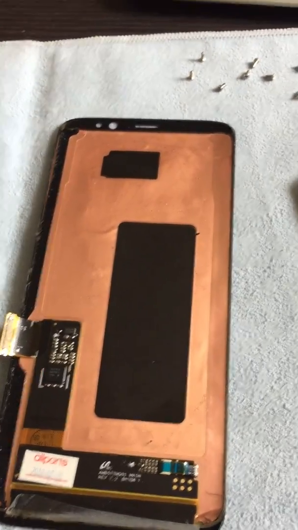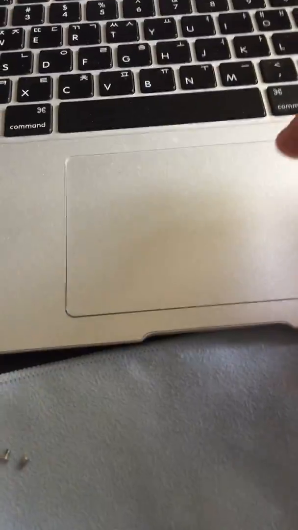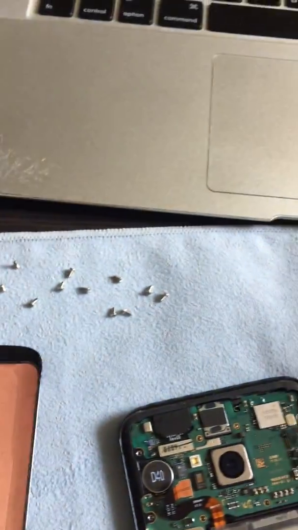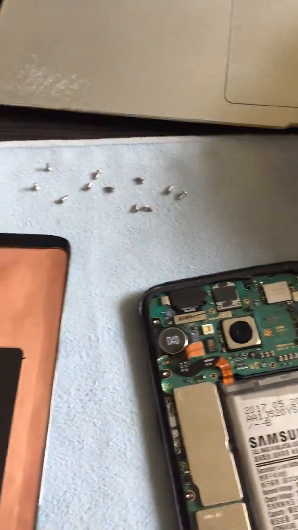Hi, my name is Dusan Kim, and at the end of July, I purchased an LCD for my Galaxy S8.